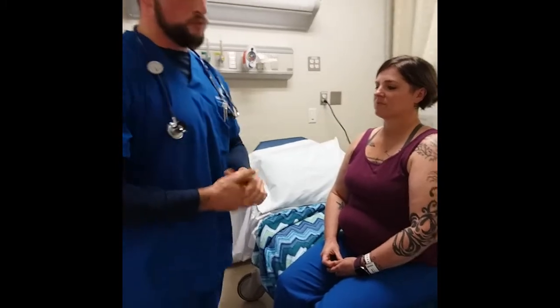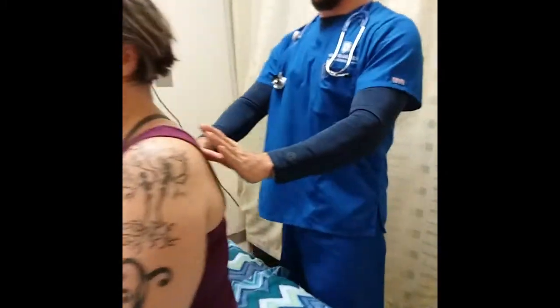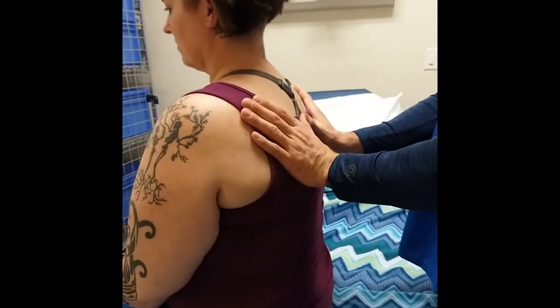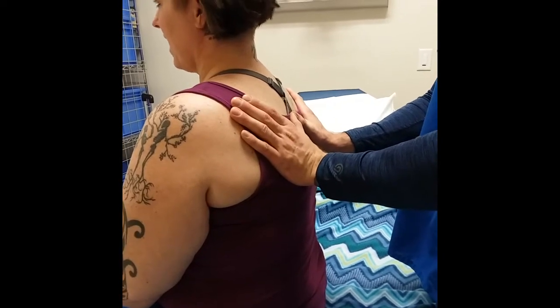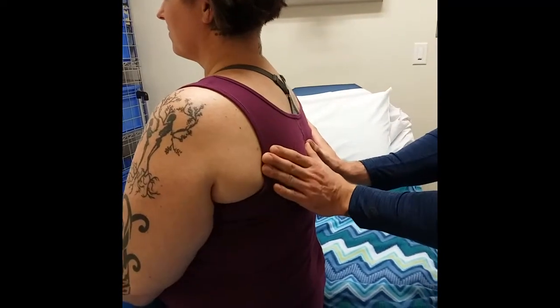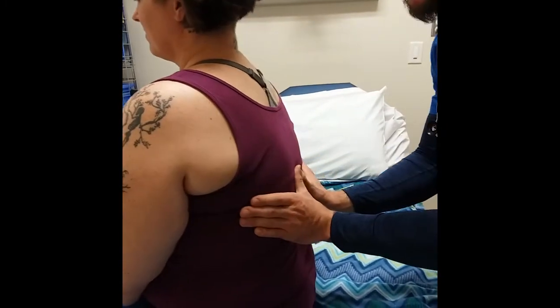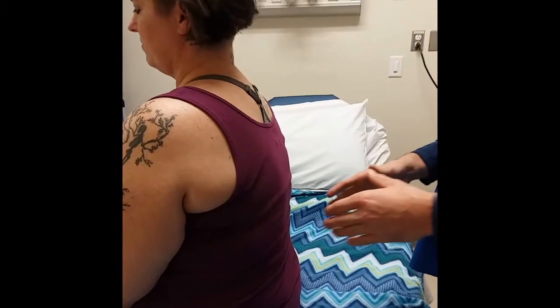So next I'm going to check for the tactile fremitus. With that, I'm just going to place my hands together at the top here, assessing the front, or the two top lobes of the lungs. I'm just going to have her say 99. 99. And once again, I'm assessing for resonance and that vibration coming through. Go ahead again. 99. Good vibration. Again. 99. Good.